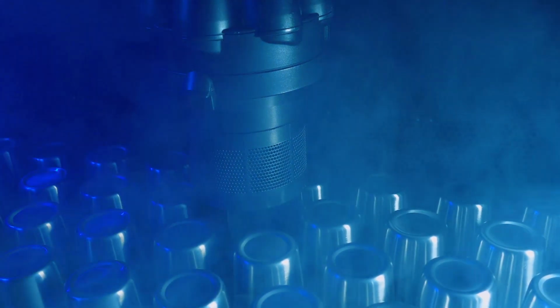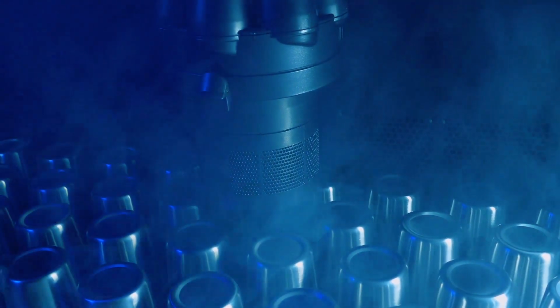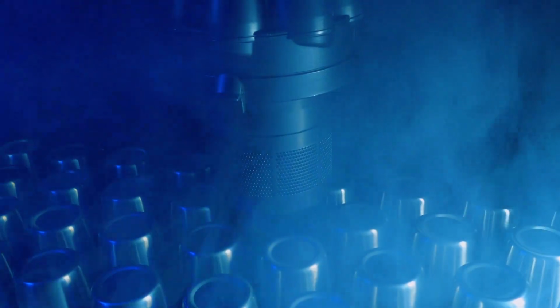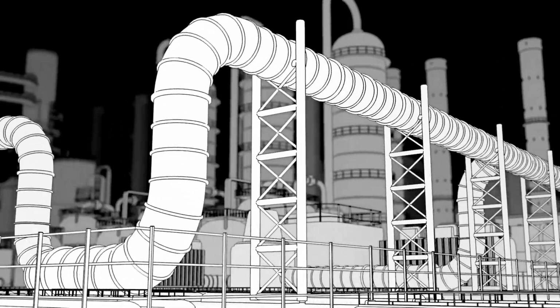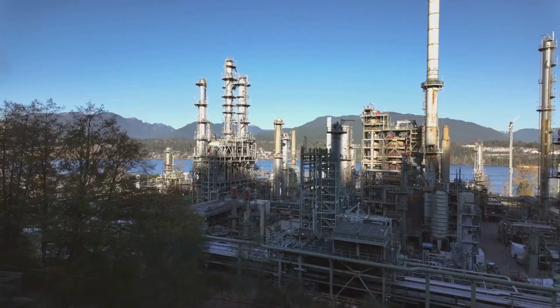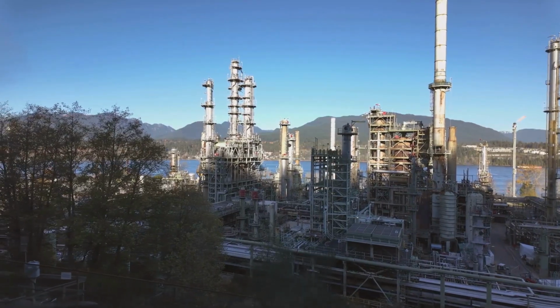Here's the problem I see all the time. A reaction that works beautifully in a beaker turns chaotic in a plant. Heat that quietly dissipated in the lab now spikes. Mixing that looked fine becomes stratified. Selectivity nosedives. Byproducts creep up. Your simple separation train turns into an energy hog.